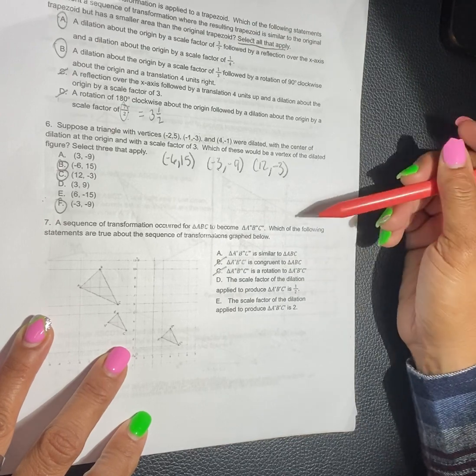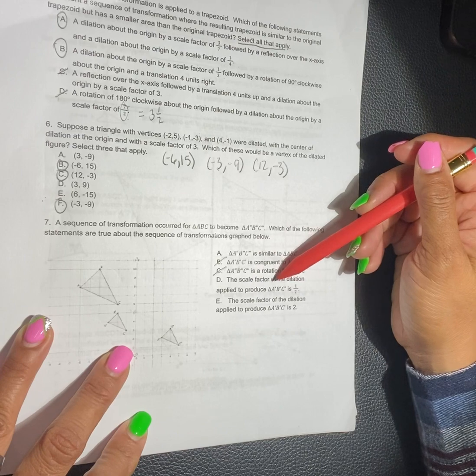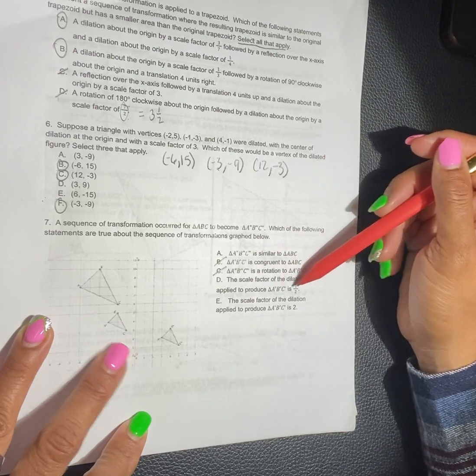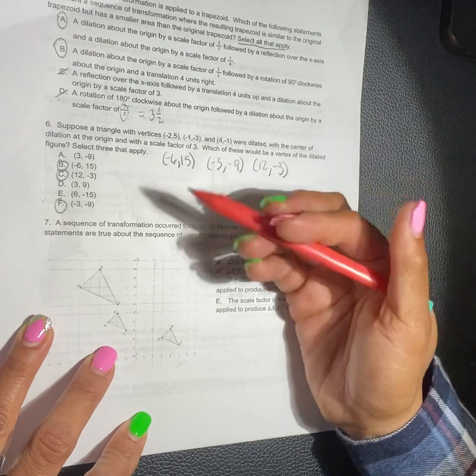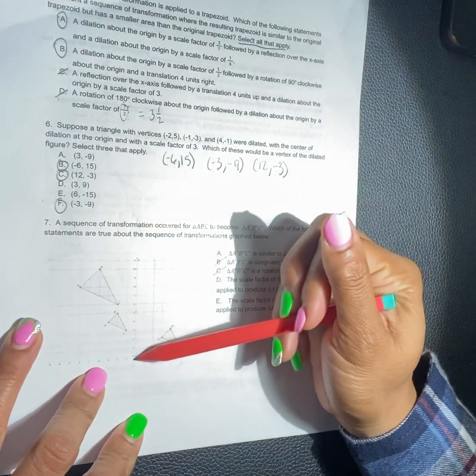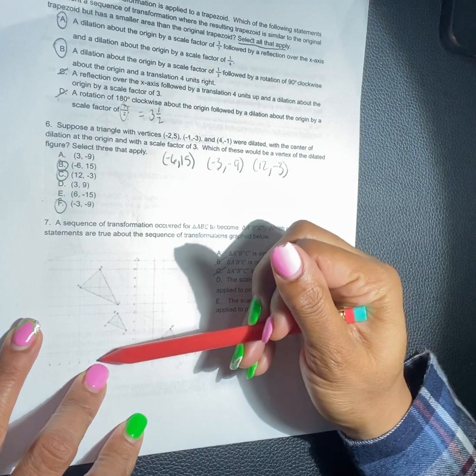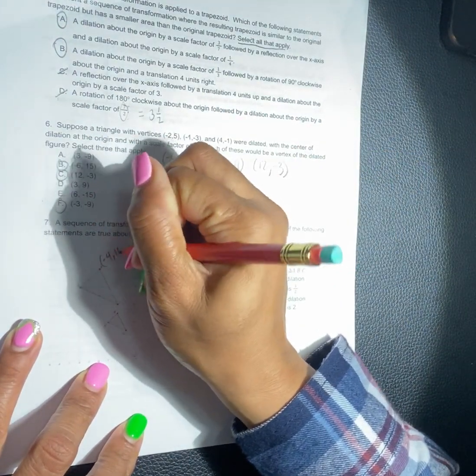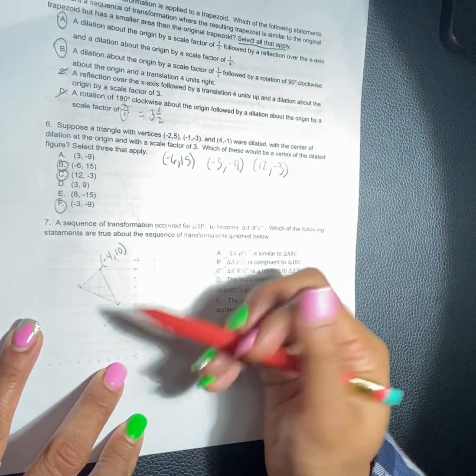Okay. Then it says the scale factor of the dilation applied to produce it is 1/2. So let's see. We look here. This point is -1, 2, 3, -4, +10. I'm just going to pick this one. -4, +10. And this one is -2, +5.